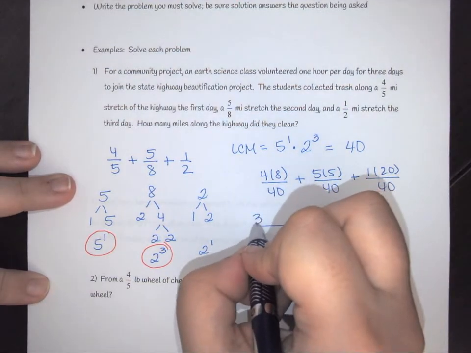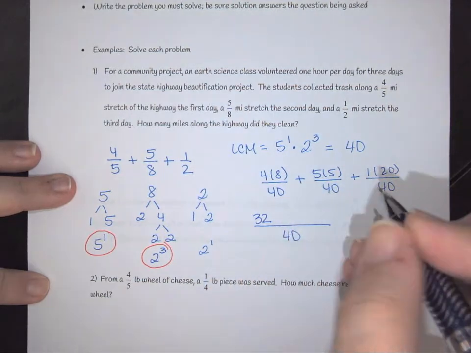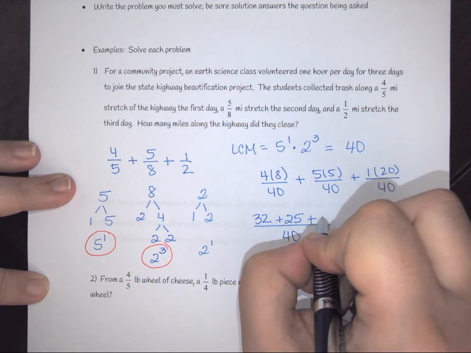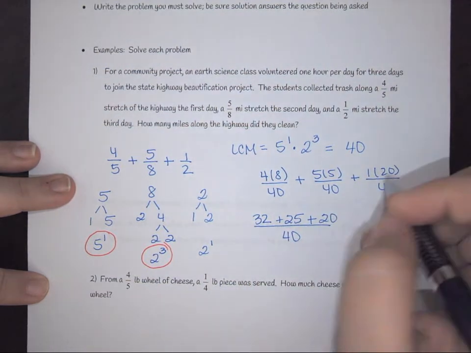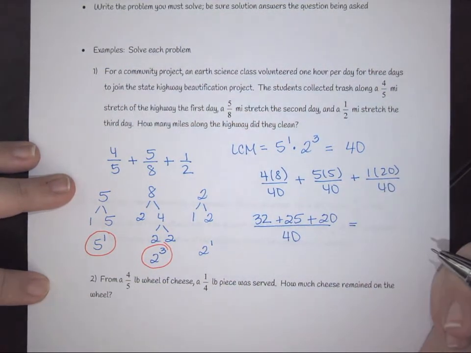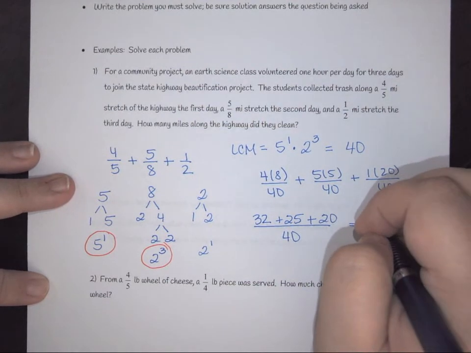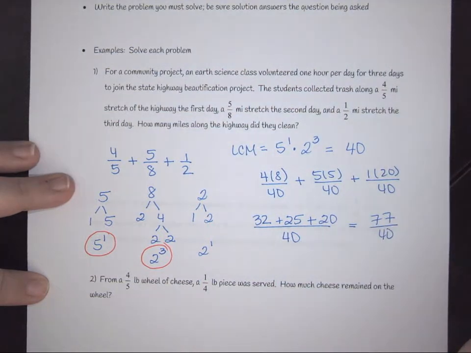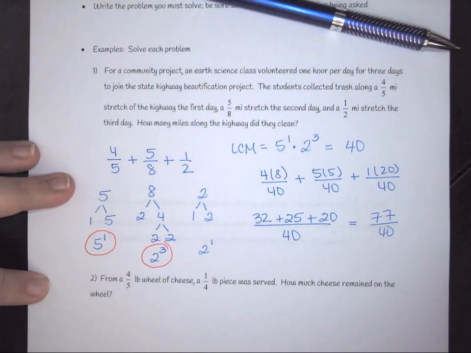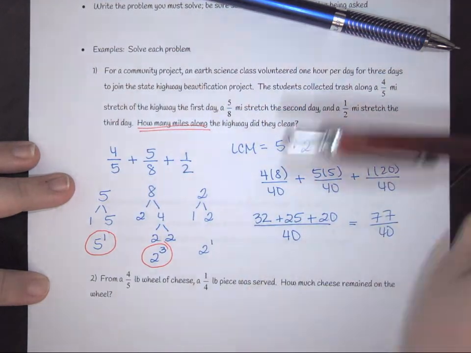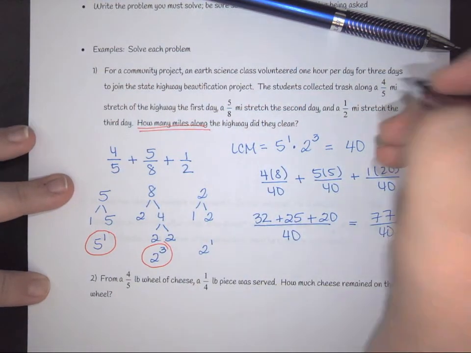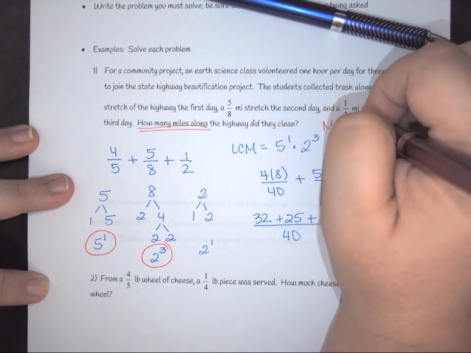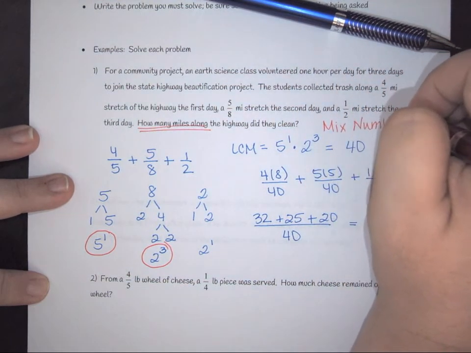4 times 8 is 32. 5 times 5 is 25. 20 times 1 is 20. So that means this is going to become 77 over 40. Now we want to know how many miles. So that means we need to have a mixed number solution.